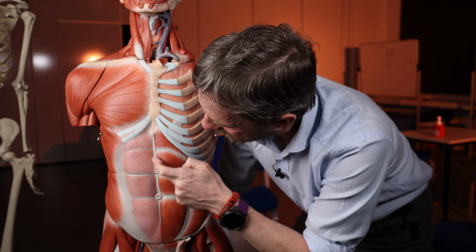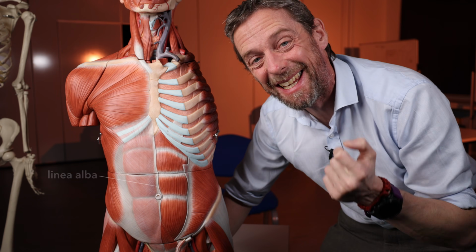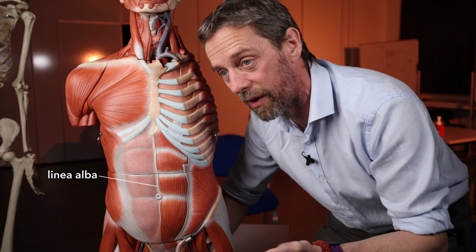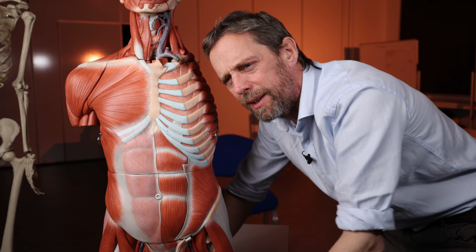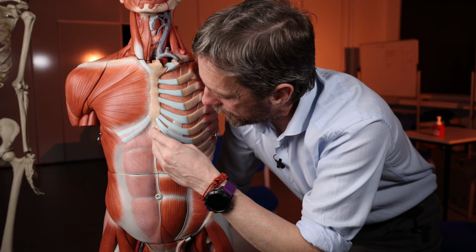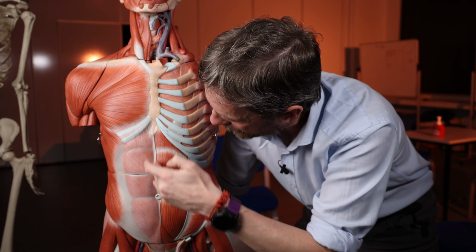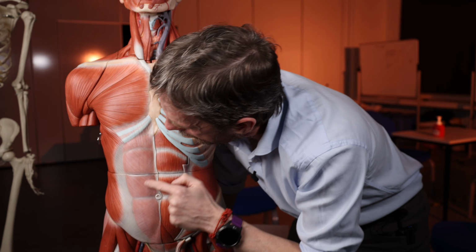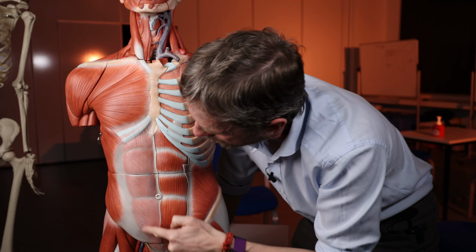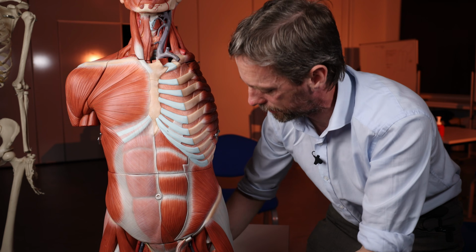Right, this white line in the middle is the linea alba, literally white line in Latin. Romans, when they were racing around the track, they had a white line down the middle, I think, called the linea alba. Anyway, so the linea alba is a key structural thing here for us when we're considering all of these muscles. And what we're actually seeing here is something quite special, which we'll come back to later.